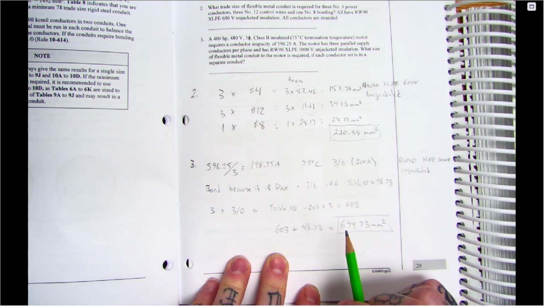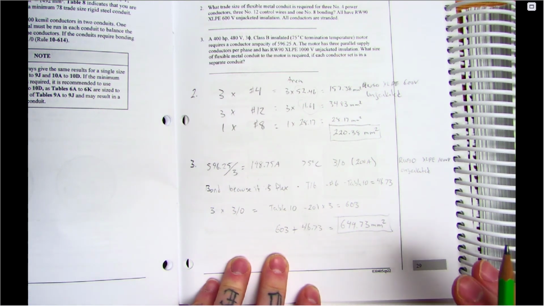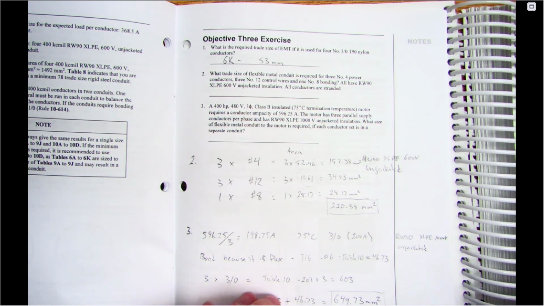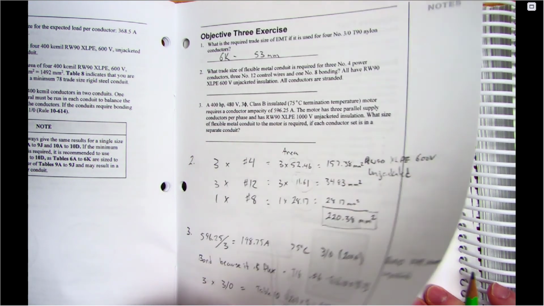Okay, so be careful about that. Make sure that you have an understanding that whatever type of conduit, even if it was PVC, we've got to have a bond in there. Okay, so they're going to test you on that and not give you every little piece of information.